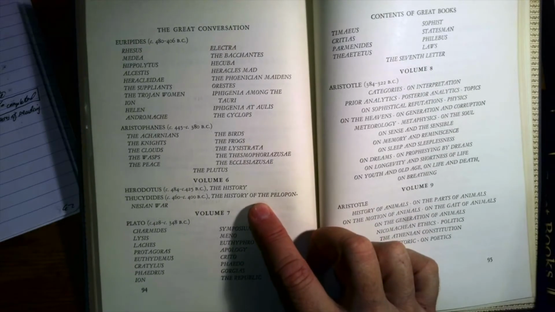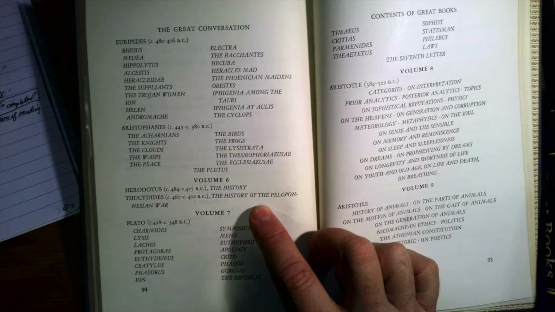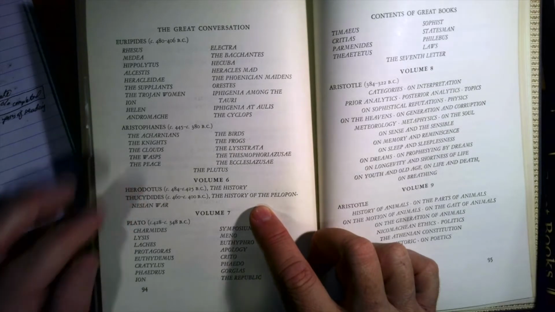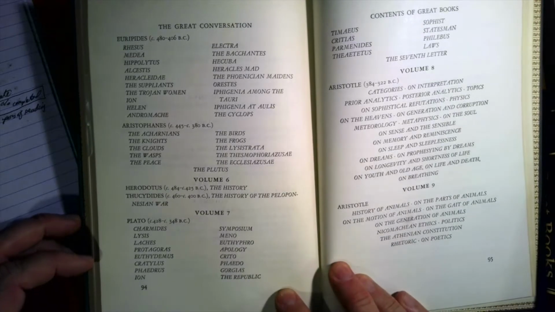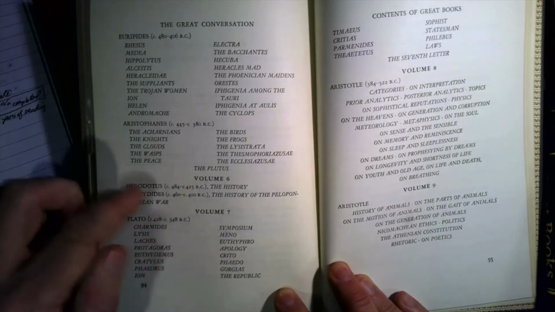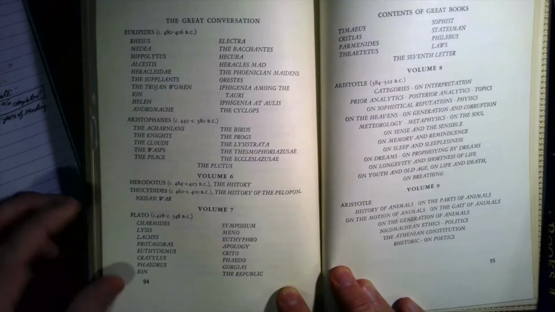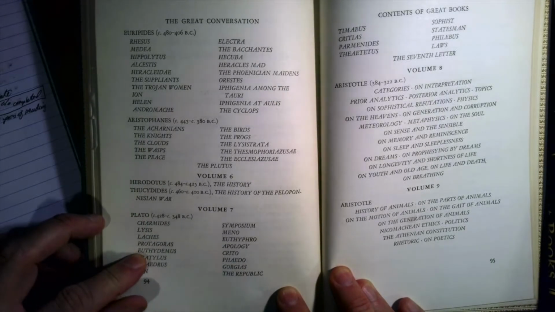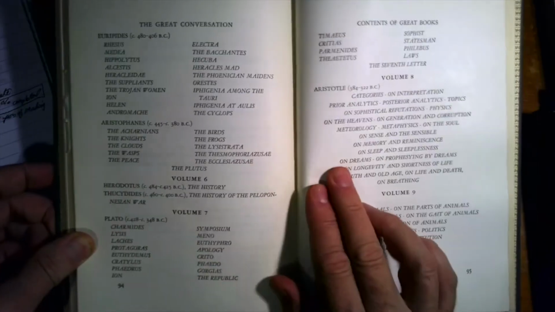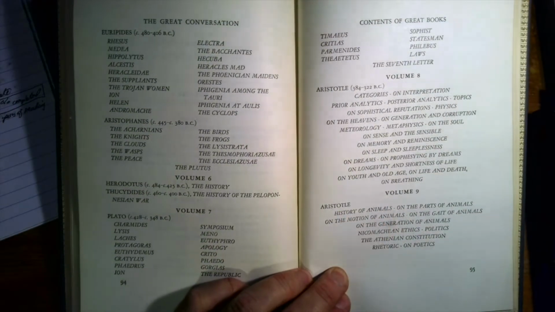The next, volume 6, is Herodotus and Thucydides. These are early historians, terrific works, and I did complete that reading many years ago, the first history volume in the set. Then we've got Plato, volume 7, all these dialogues, and I have read all these.